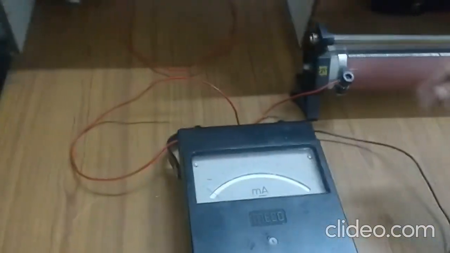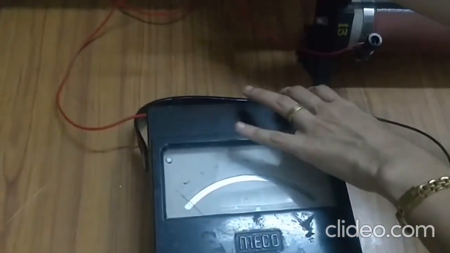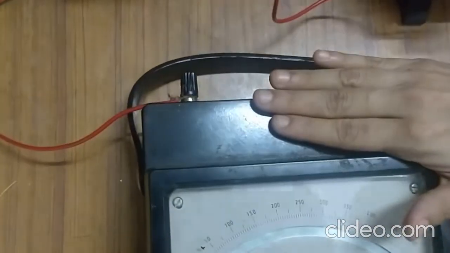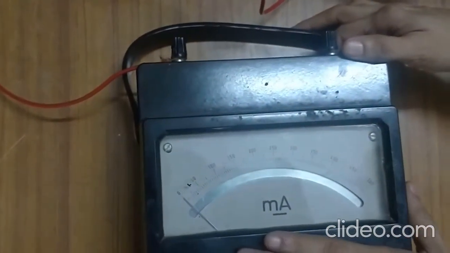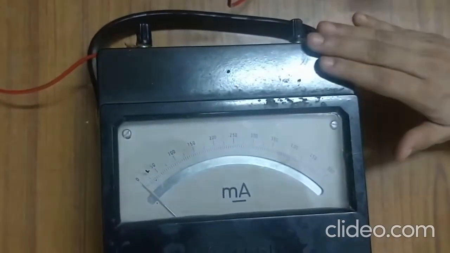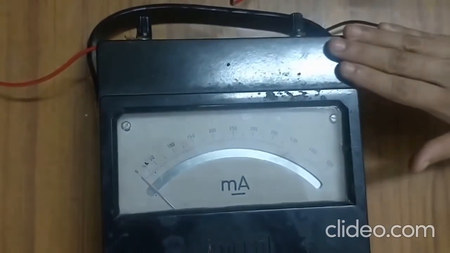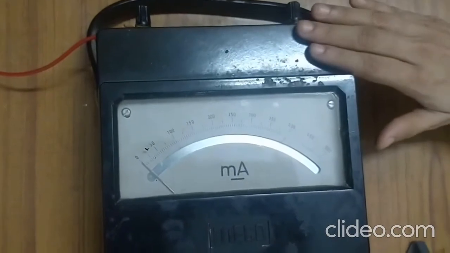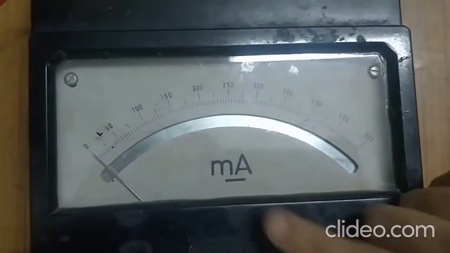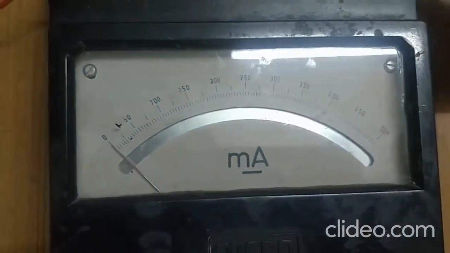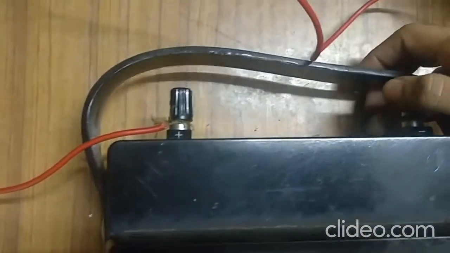Now we have the output side, where the current is to be measured, and here we are using an ammeter, which is also a moving coil instrument, as this is a DC supply. You can see a line over here which indicates that this is a DC instrument, and as previously mentioned, this also has to be kept in the horizontal position.